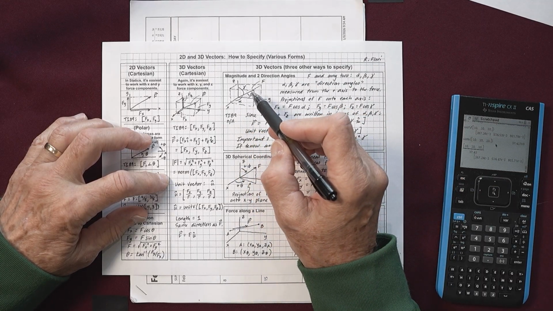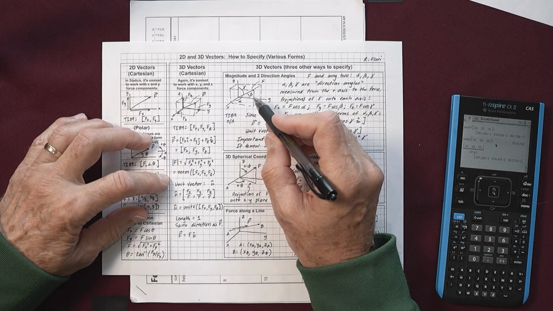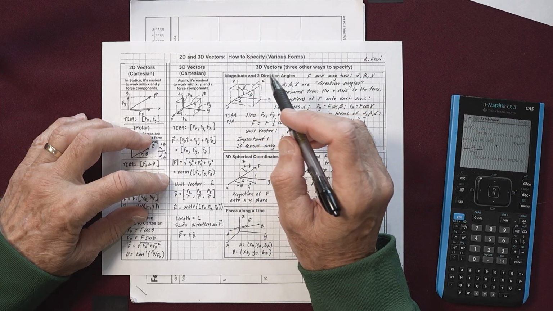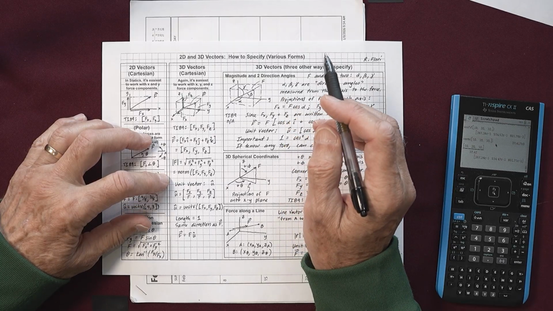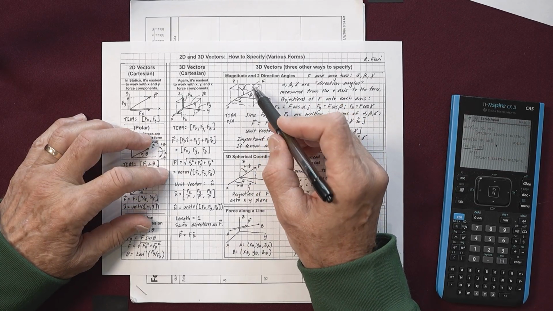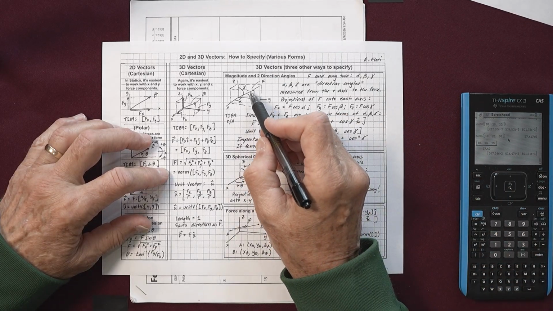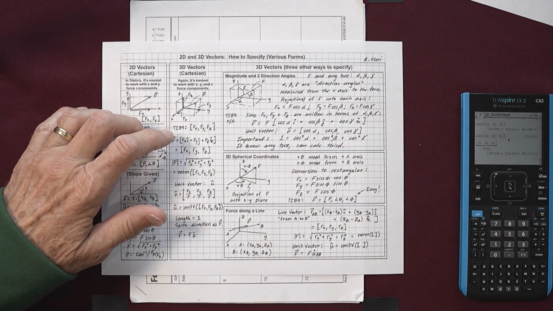I call them alpha, beta, gamma. Some books will call this theta x, theta y, and theta z, or some other notation, but I prefer alpha, beta, gamma. And again, these angles are measured directly from F to that axis.